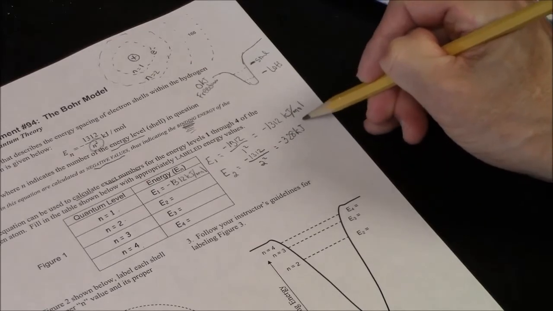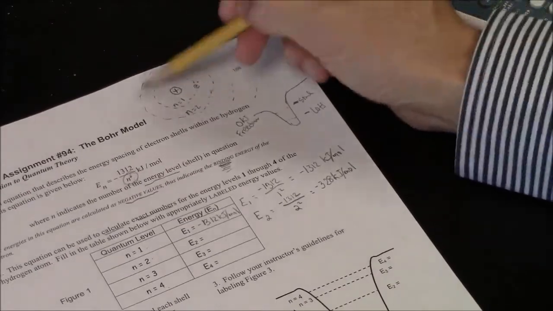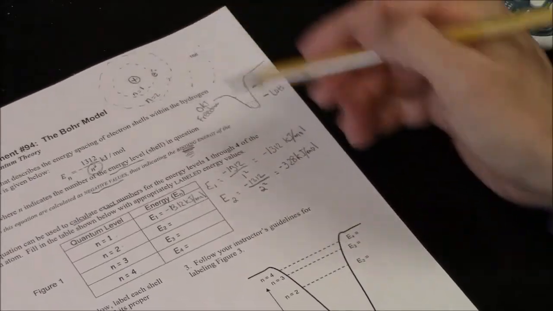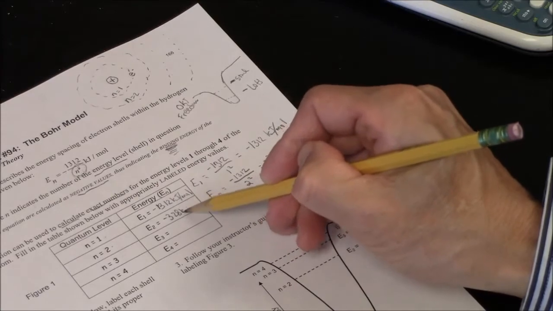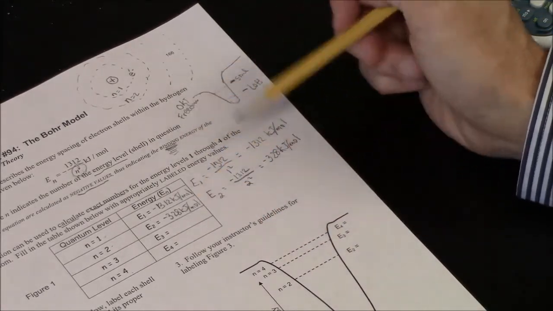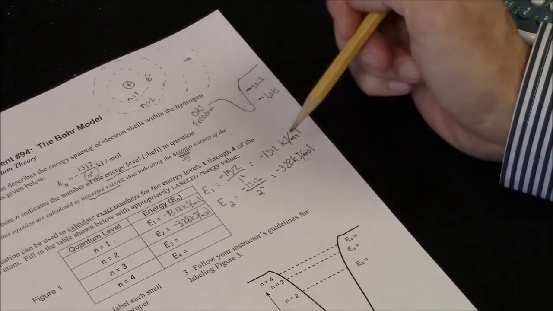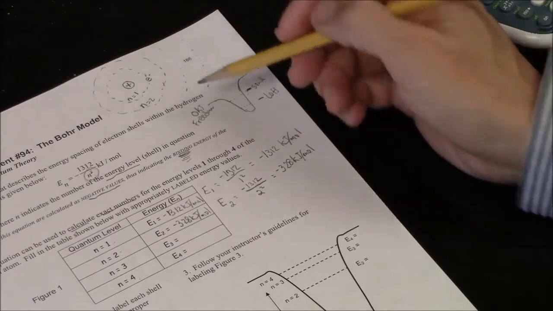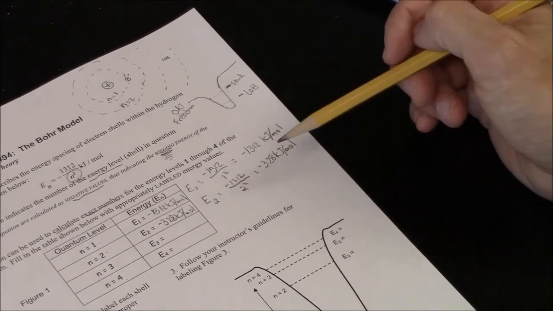Still bound to the atom, but less tightly bound. It's in an outer ring now, and so it's negative 328 kJs per mole. So this quantum state is higher in potential energy, going up the well here. It's farther from the nucleus in the Bohr model, and this is how it's calculated.